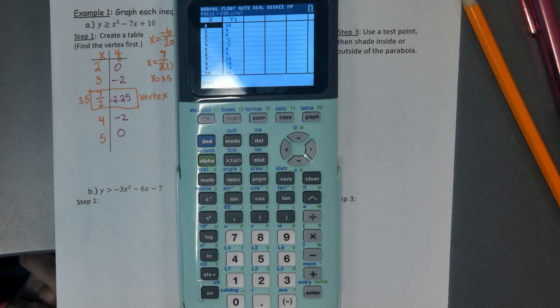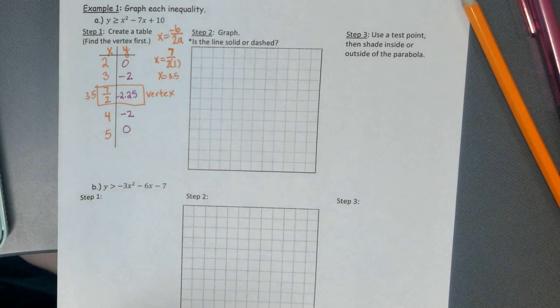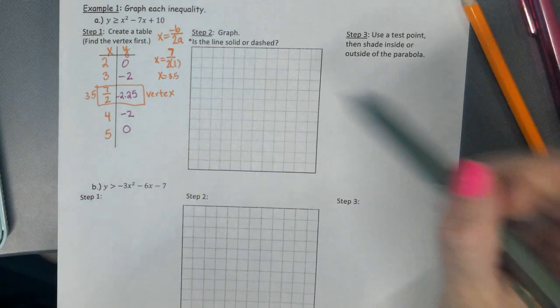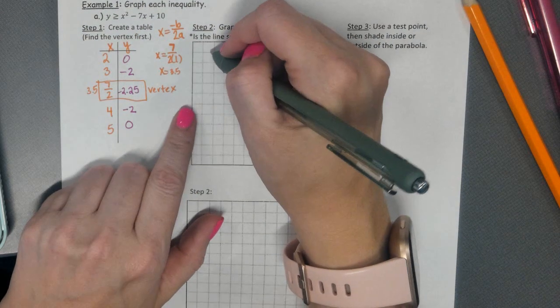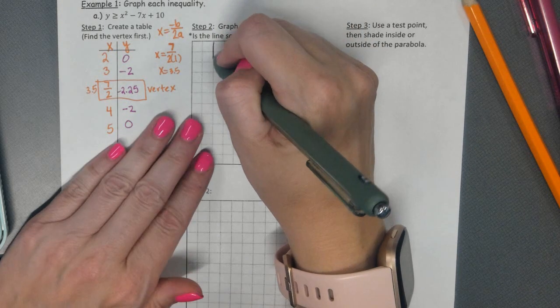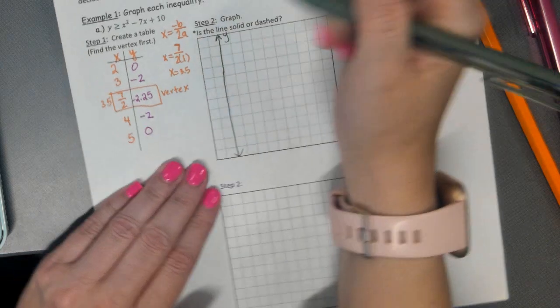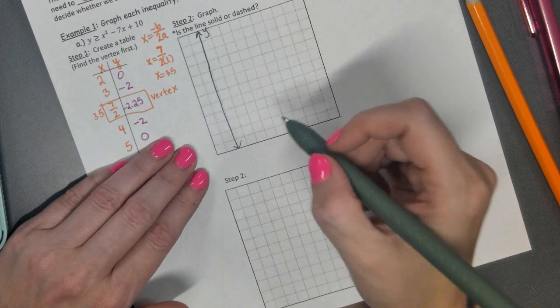Okay, so we are gonna graph this, but when you are graphing this, we are going to span the entire graph. So a lot of times you'll be given like a 10 by 10, so we're going to draw that here. So I have my y-axis.